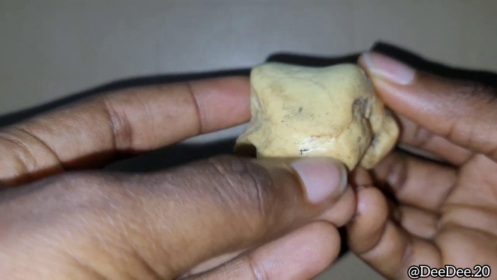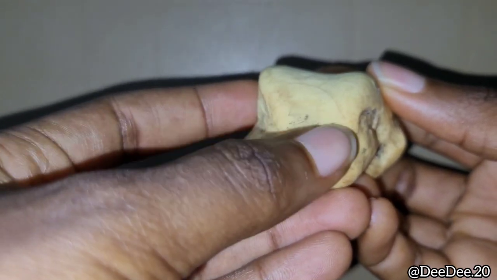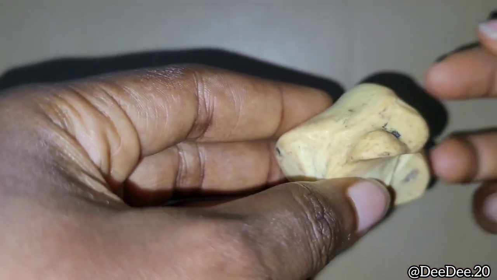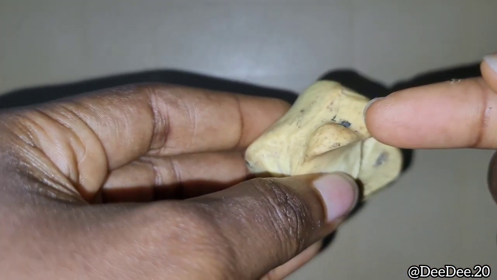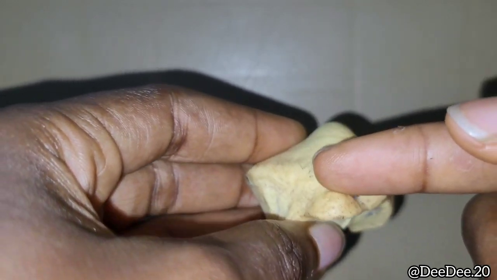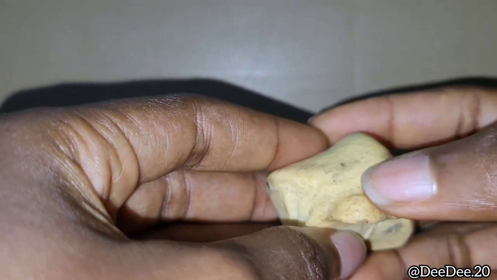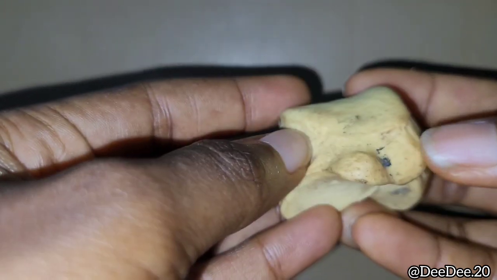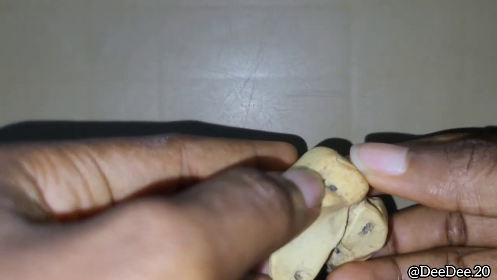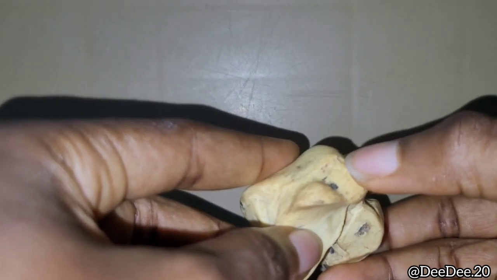The posterior process is small and it is marked by an oblique groove. So here, not really defined, just a little depression on this side. Can we see that? So an oblique groove that allows for the passage of flexor hallucis longus, and this groove separates the lateral tubercle from the medial tubercle. As you can see, this groove is separating the lateral tubercle, this one, from the medial tubercle, this one.